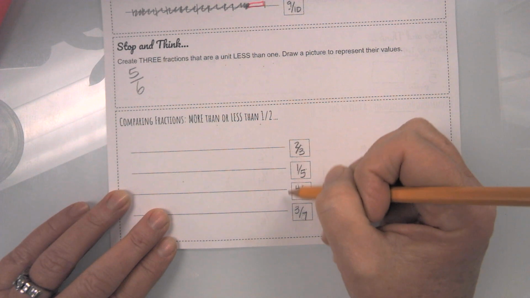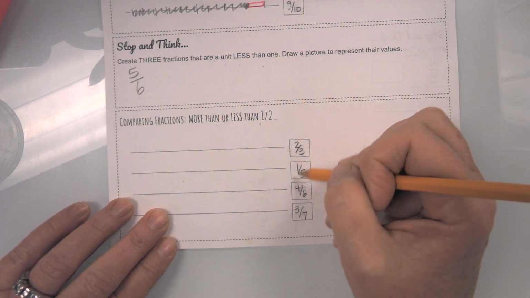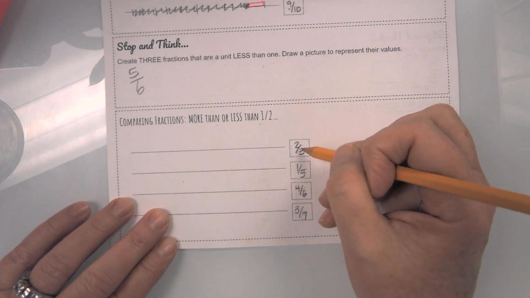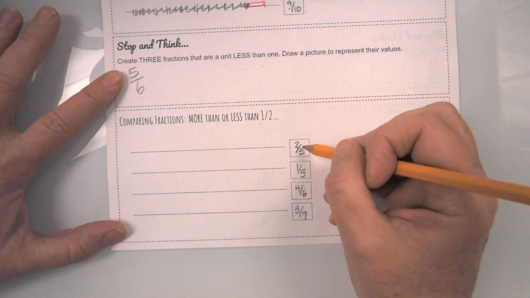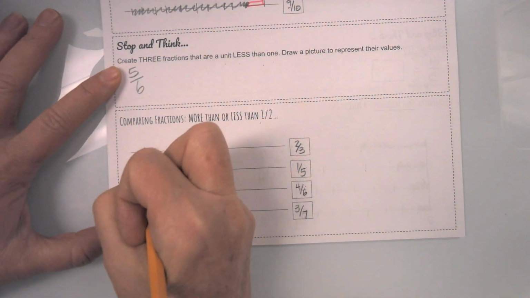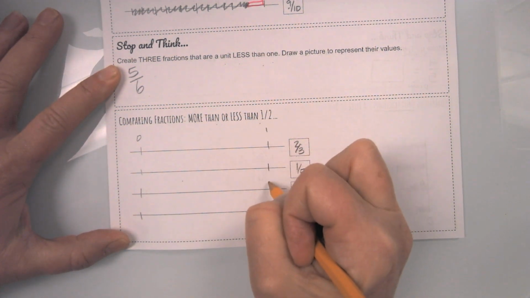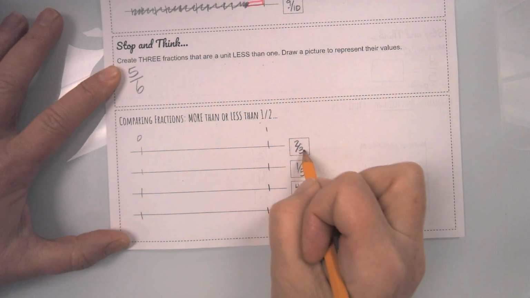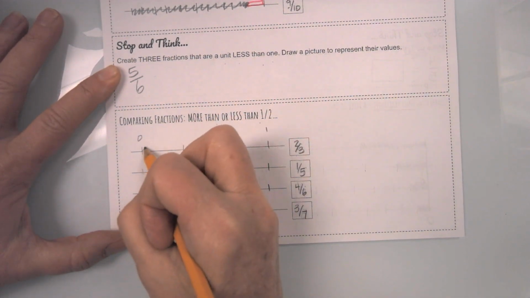If I were to have to compare these and put these in order from largest to smallest, it would help me to understand, are they more than 1/2 or are they less than 1/2? So let's go ahead and sketch them and see what happens. I notice I have 2/3, so here's my zeros, here's my ones. Okay, 2/3, that means I got to split this into 3, and I have 2 of them.